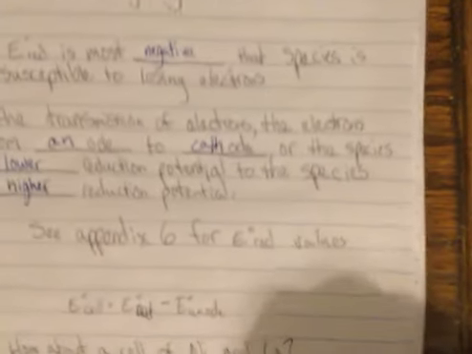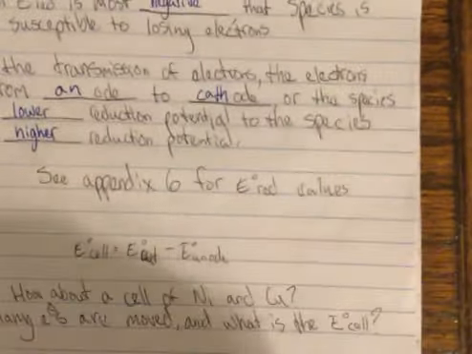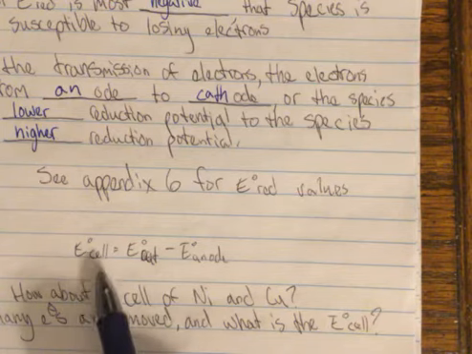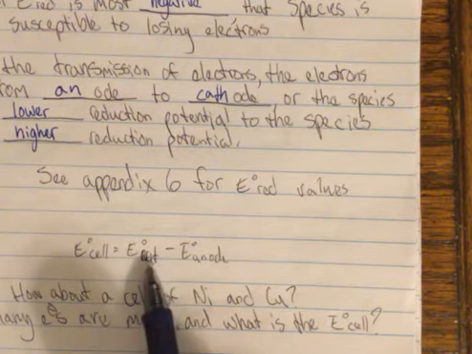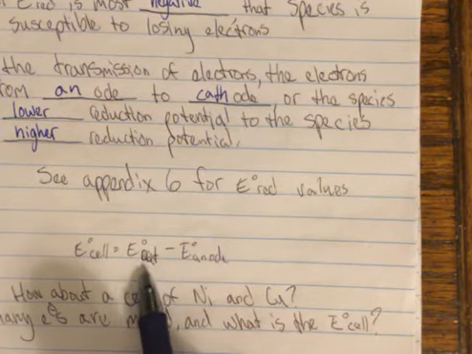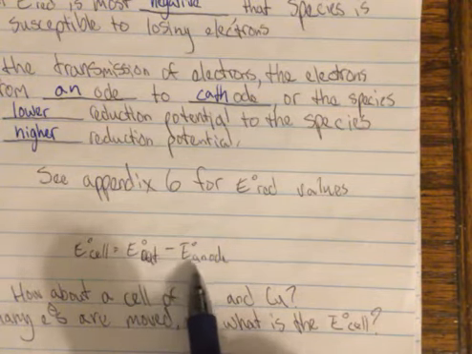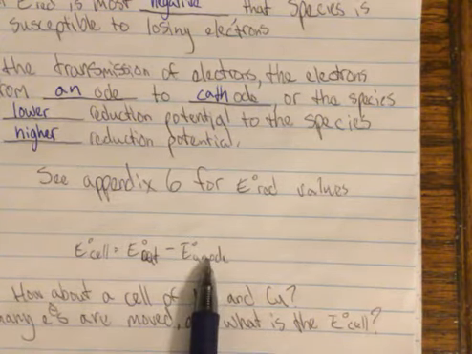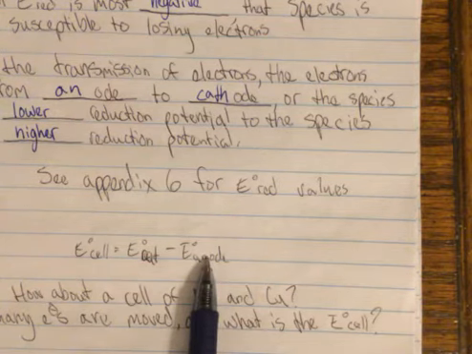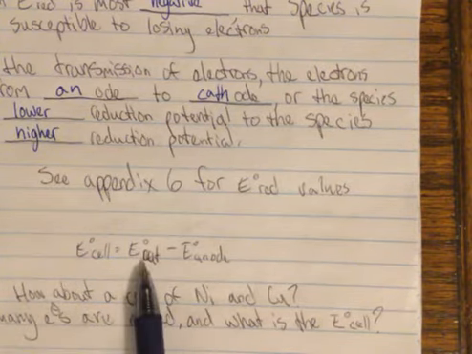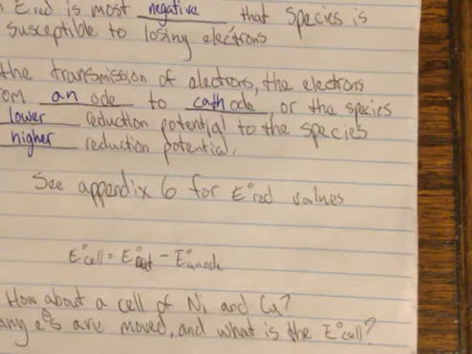Okay, so let's look at standard reduction potentials of an actual cell. This is another way of looking at the flow of electrons. So it's going to be the standard reduction potential of the cathode minus the standard reduction potential of the anode. In other words, this is where the electrons begin. This is going to be quote unquote negatively charged, and then this is going to be positively charged. So it's going to draw those electrons in this direction. So this should be initial, this should be final. It's a good way of looking at it.